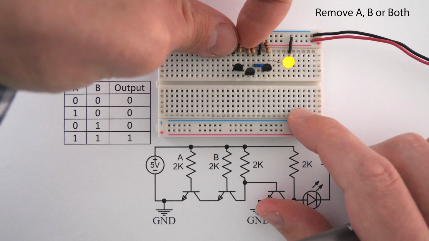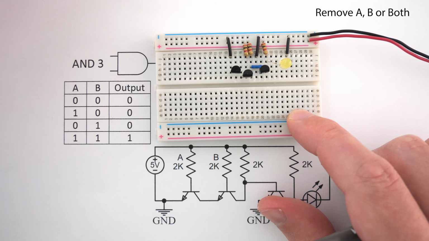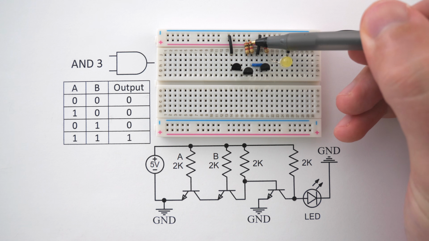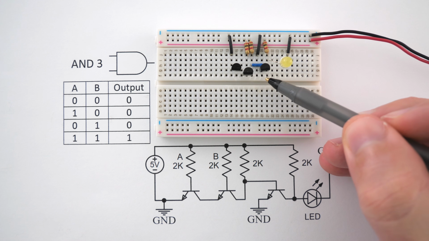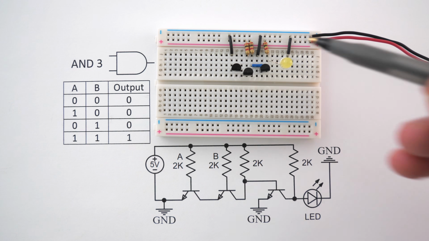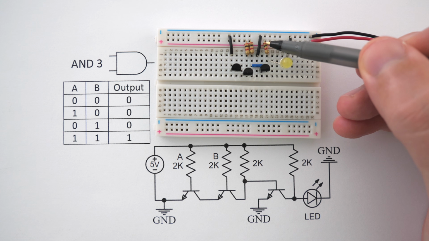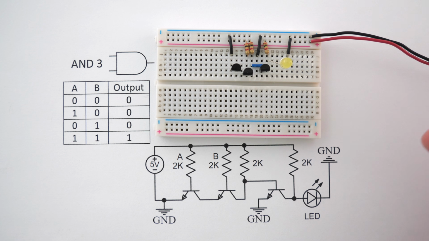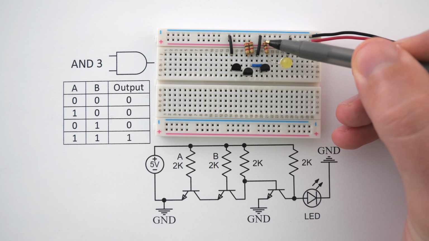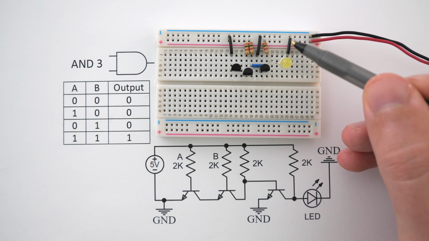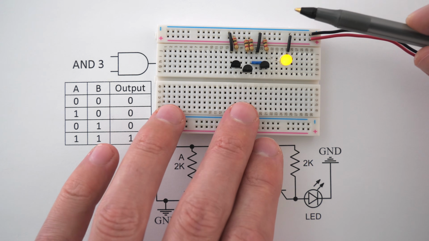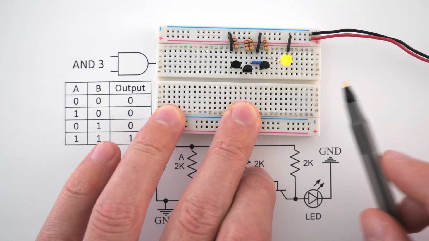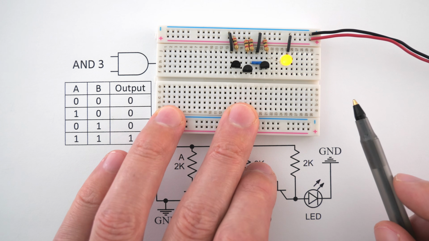Now, if we remove one of these resistors, it turns the circuit off. So what's actually happening now is all of the current from this positive 5 volt rail is going into the input of this third transistor and into this ground, which allows current to flow from this positive 5 volt rail into this ground through this transistor, and none of the voltage is flowing from this positive 5 volt rail across the LED and into this ground. The output from AND gate 3 is going from this positive 5 volt rail to this ground, which means it can be sent to other points further down the circuit.